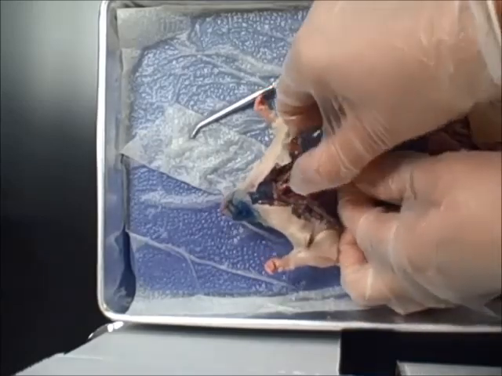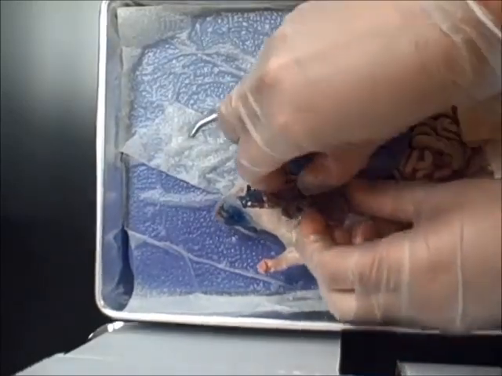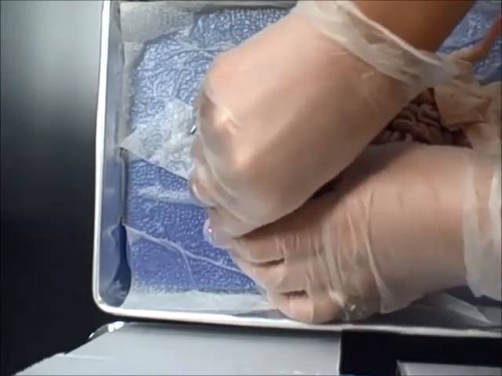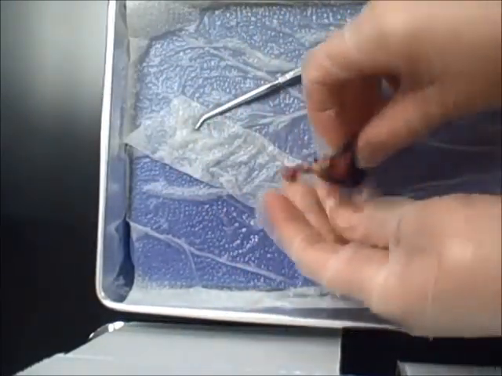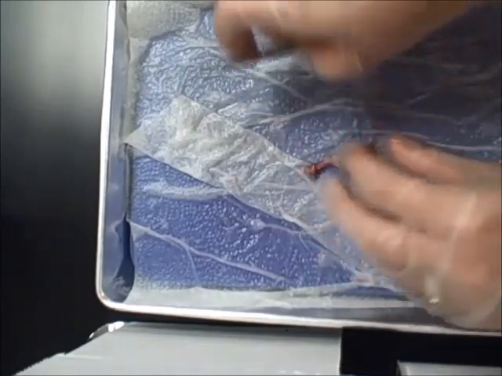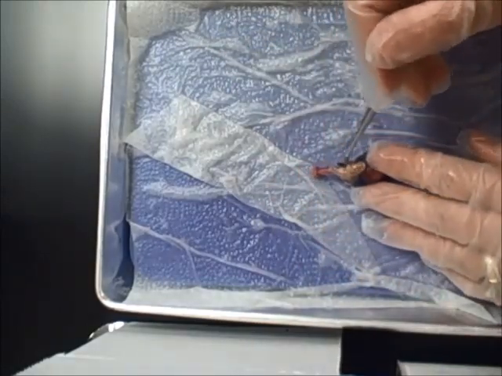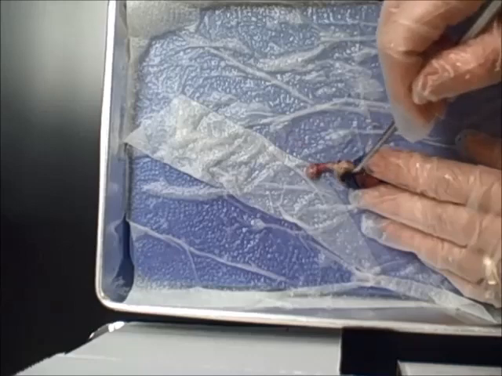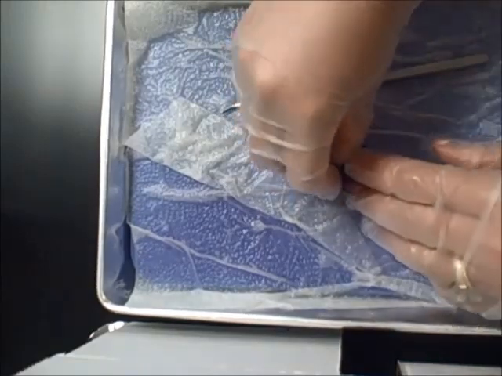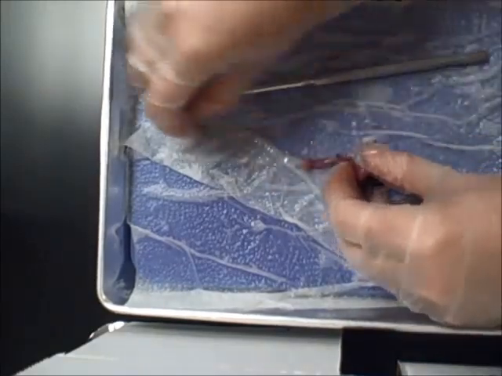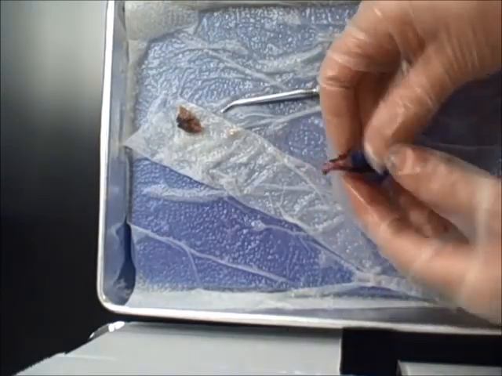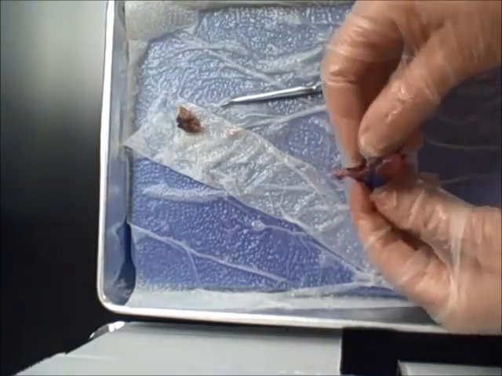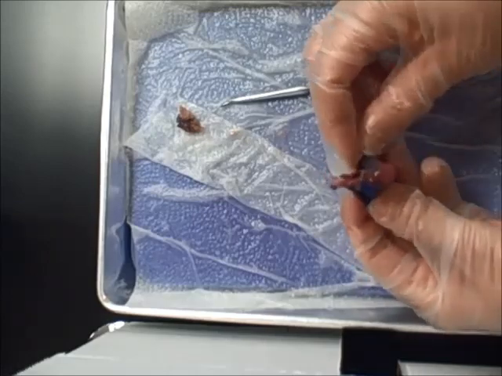So let me remove the heart, lungs, and trachea so you can see those. So here's the heart, lungs, and trachea. Also on top of the heart is the thymus gland in the immune system. After I remove the thymus gland, right in the middle of the lung, so here's the right lung here, the left lung here, you see the heart. Heart, remember, has 4 chambers.